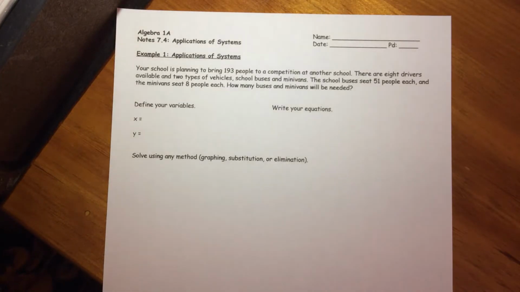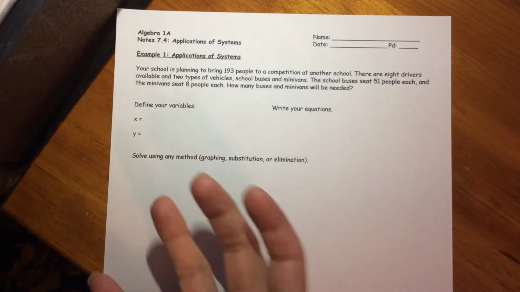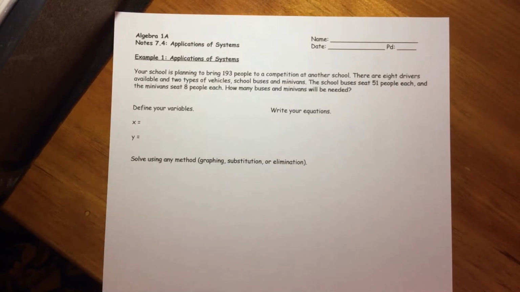when we were writing equations and graphing, and even chapter 5 back when we were working with function rules. So it's very similar where we have to define our variables, write our equation, and then in this case we have to solve. And we can solve using any method, and of course we're going to walk through and I'll show you what that means.